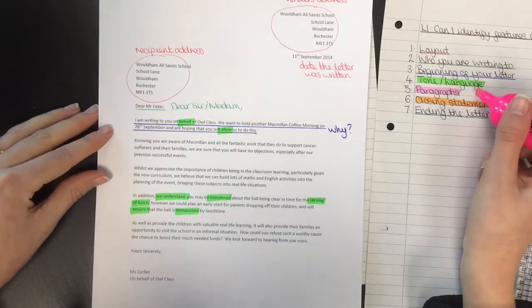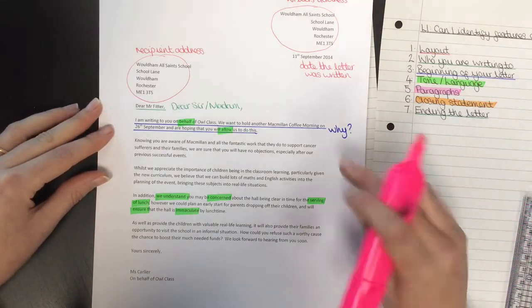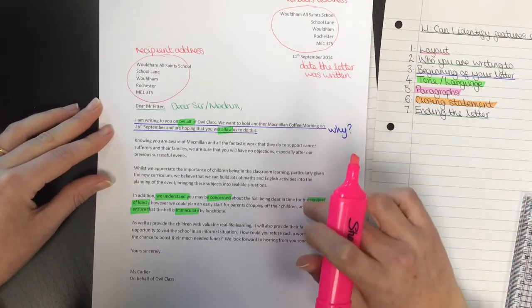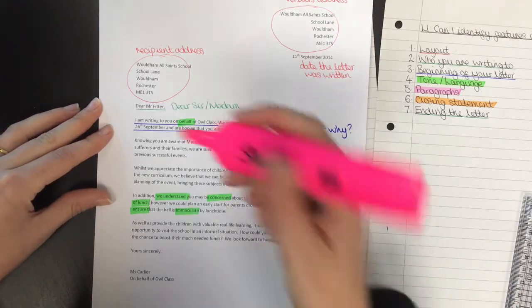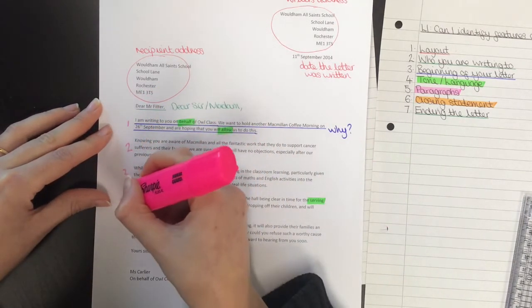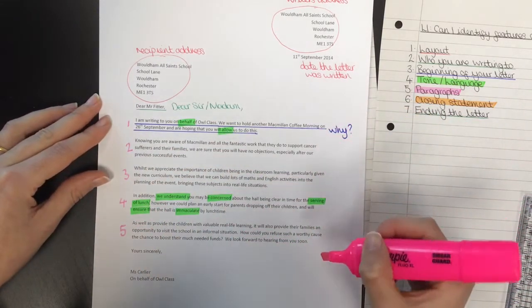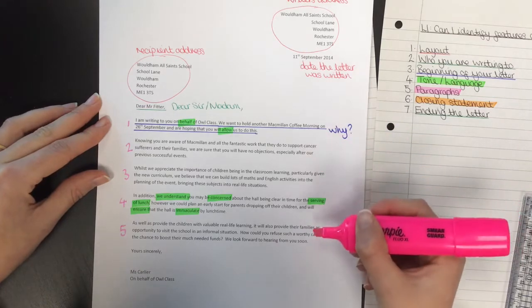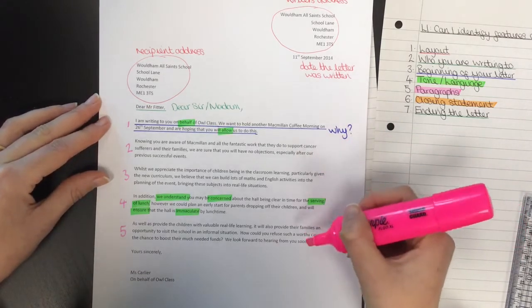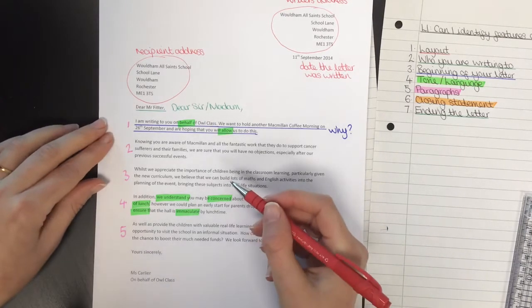Next on our list is paragraphs. So how many paragraphs do we have here? We've got 1, 2, 3, 4, 5. I'm just going to label those 1, 2, 3, 4, 5. Now, of course, all of our paragraphs link together because they're all in the same letter. So they all flow together, but they all have a slightly different purpose. Okay, let's have a closer look, shall we?